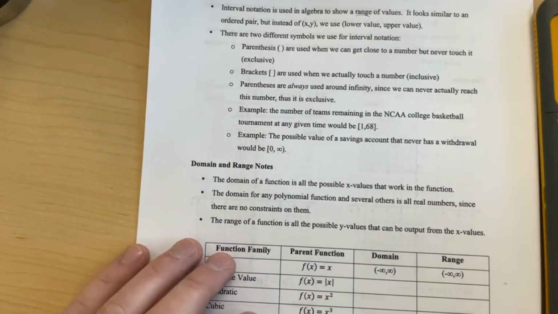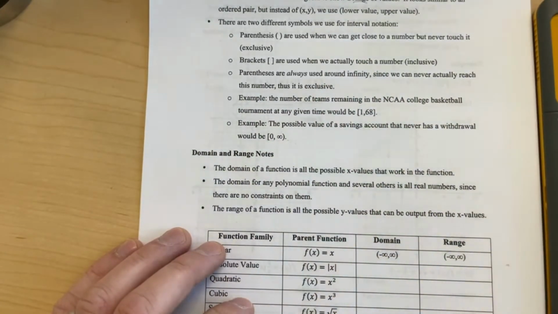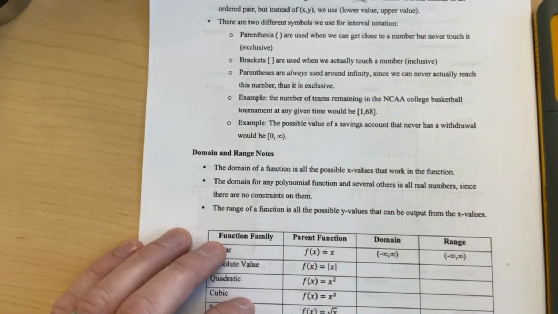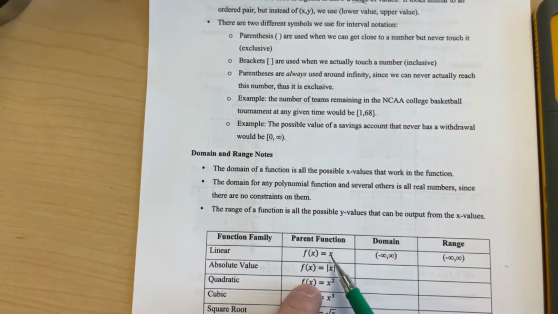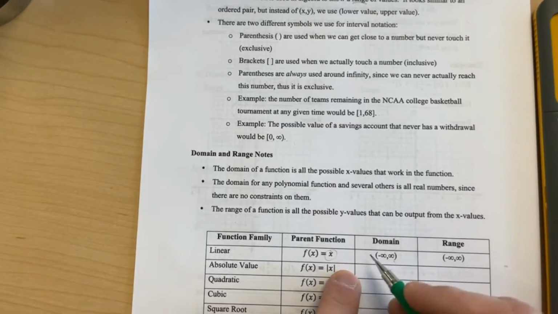Now, some notes on domain and range, now that we're okay with how we're going to write domain and range. The domain of a function is just all the possible x values that work in the function. So if we were to graph the line y equals x, we see here that the domain would be from negative infinity to positive infinity. That graph extends in both directions, to the left and to the right.